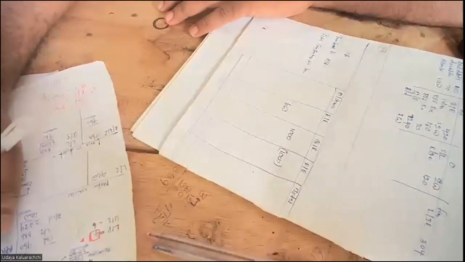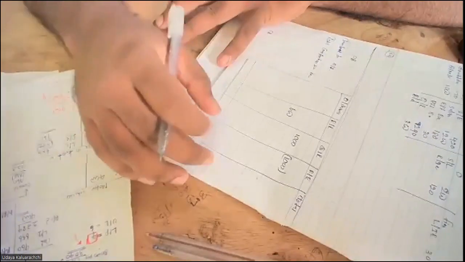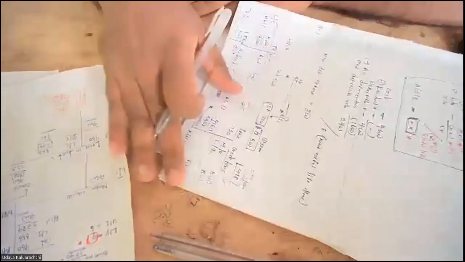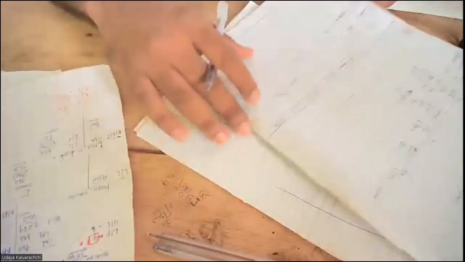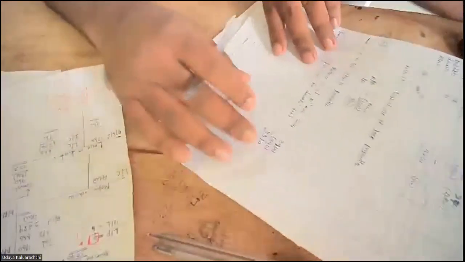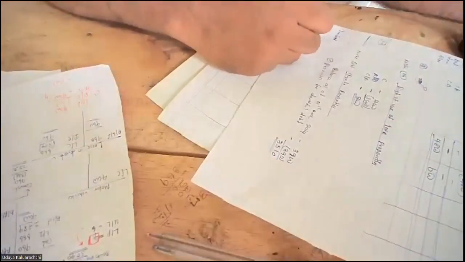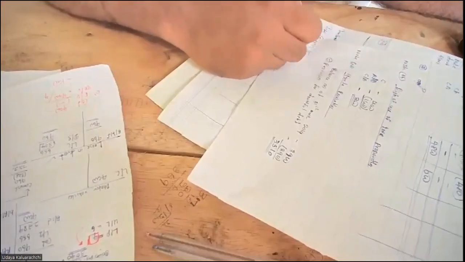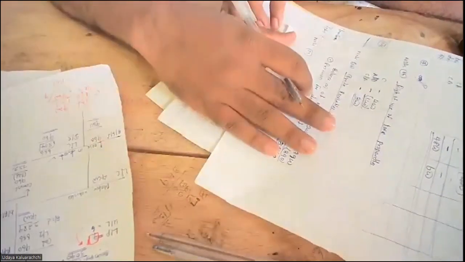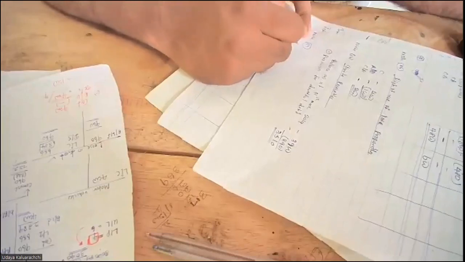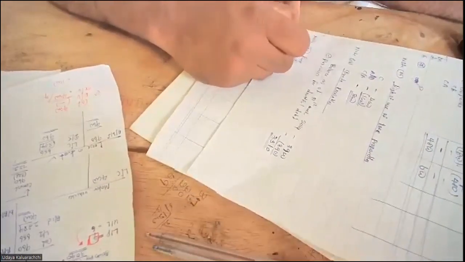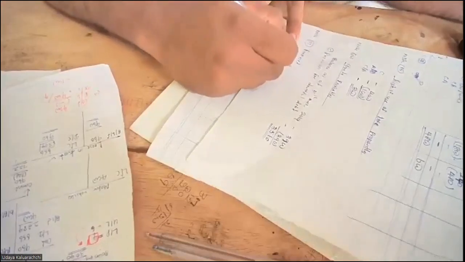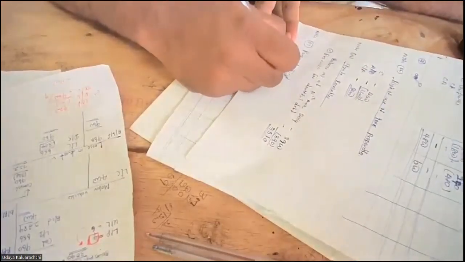Okay. We have to prepare a note for proposed dividends. For proposed dividends, note number 7. It is proposed dividends.